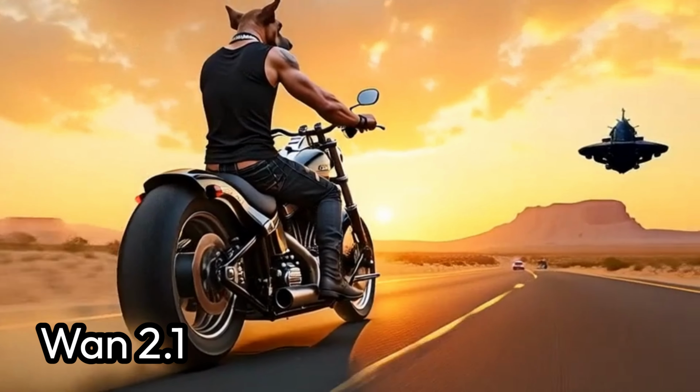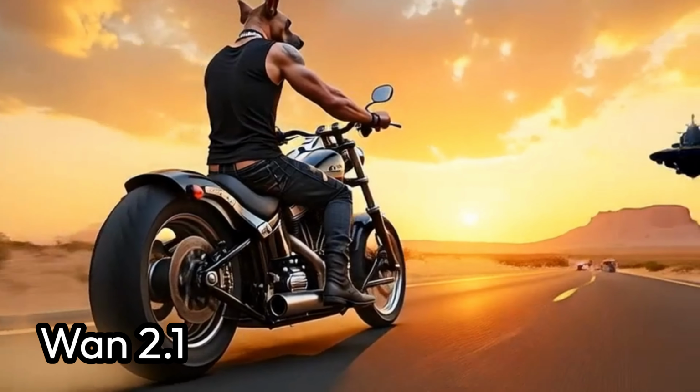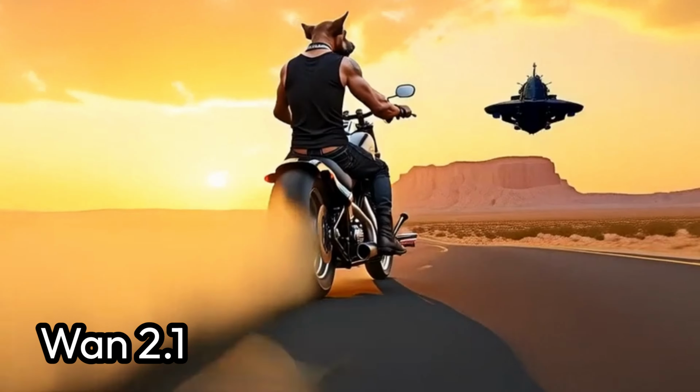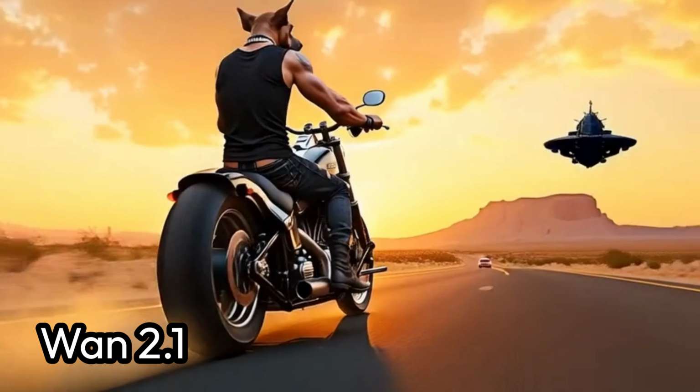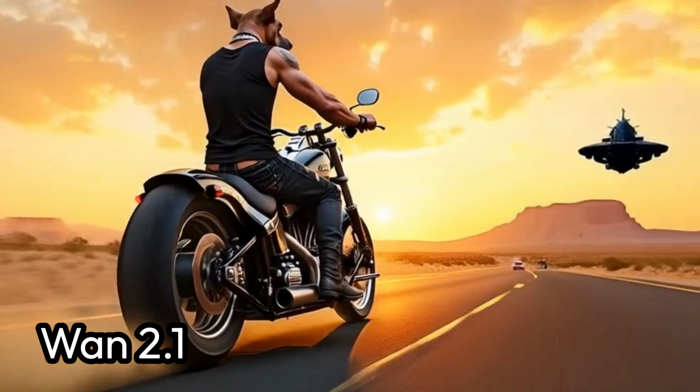And Wan 2.1, there does seem to be a little bit of acceleration, and we have some extra dust flying up in the back behind the motorcycle. We do have an alien spacecraft. It is a little more in the distance. It seems a little more realistic than that big crazy one we saw a minute ago.